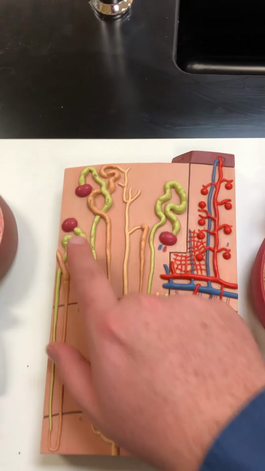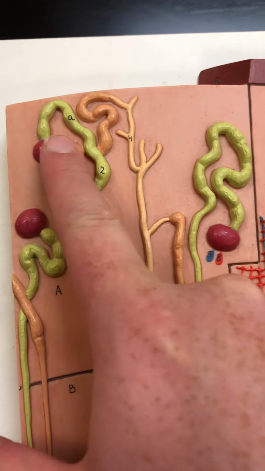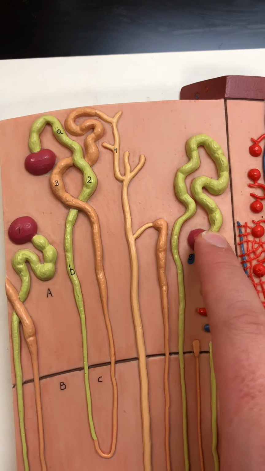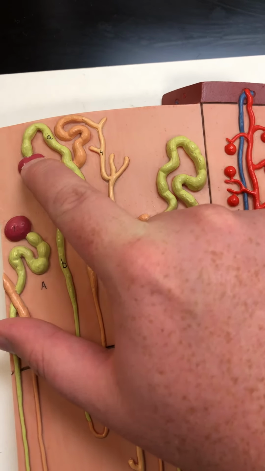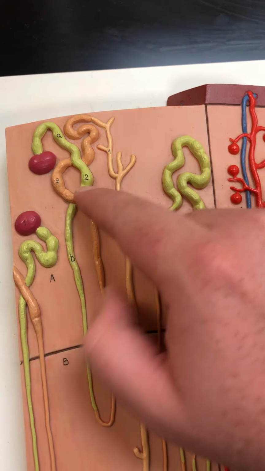First of all, number 1, right here, you can kind of see the 1. So each of these little red dots, or kind of maroonish colored dots, would be a Bowman's capsule or a glomerular capsule. And these connect into the proximal convoluted tubule. So that's number 2, this area right here of number 2.